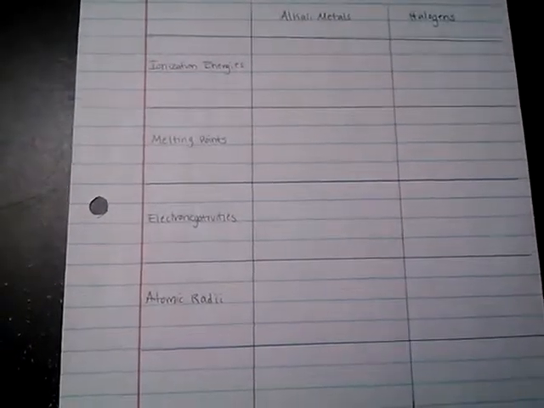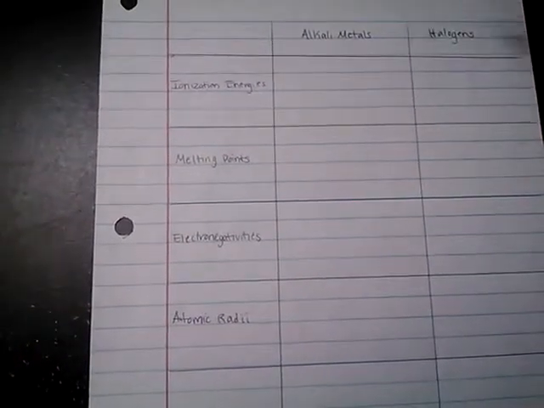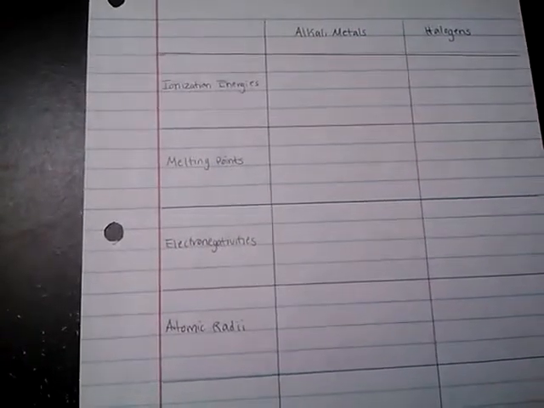Alright, so I had question number 3, which asked, which property increases with increasing atomic number for both the alkali metals and the halogens? Well, first, to answer this question, you can just make a chart to easily answer this question. And you know that the alkali metals are group number 1, and the halogens are group number 17, which is the extreme right of the periodic table, and alkali metals are extreme left.